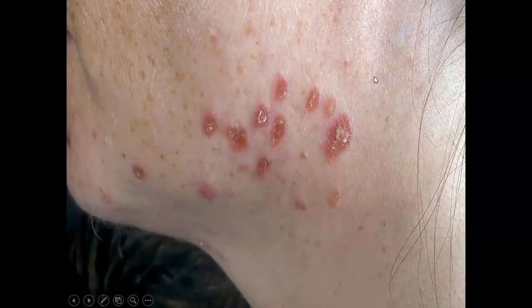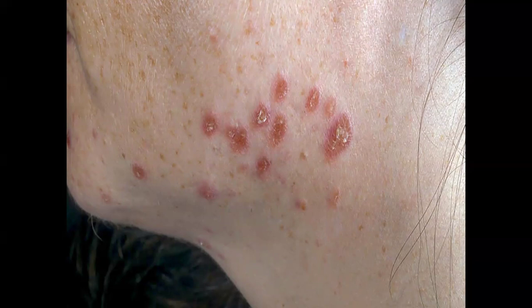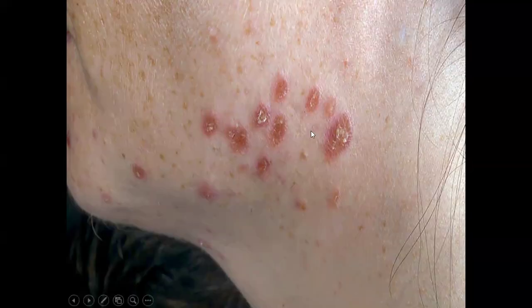Here you can see these small papulonecrotic nodules, and this appearance is that of scrofuloderma. These small papules can coalesce to form large plaques, with ulceration and scarring. And this is another appearance.